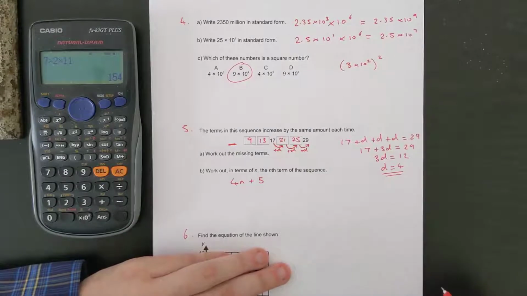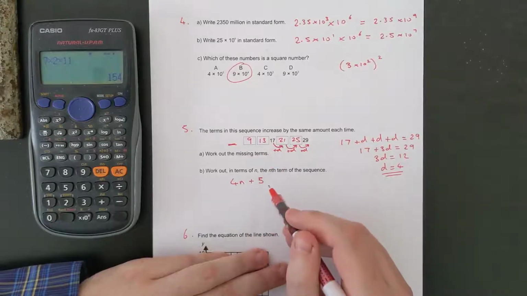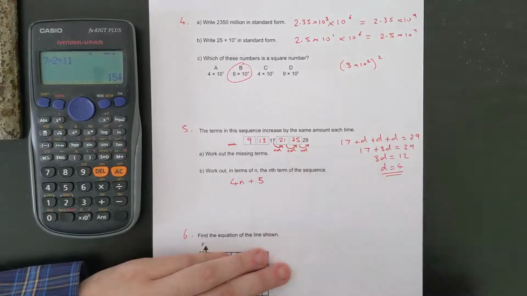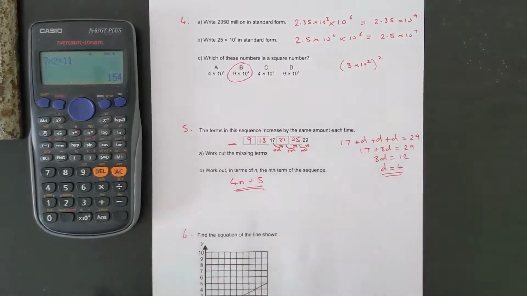I would just then check my answer makes sense. If n is 1, I have 9. If n is 2, I have 13. If n is 3, I have 17. If n is 4, 21, and so on. So I know, therefore, my answer is correct.